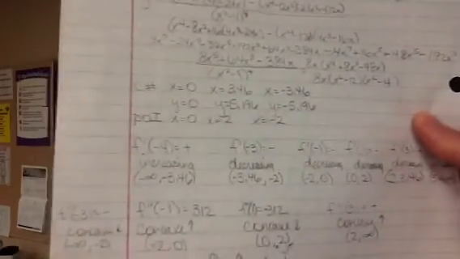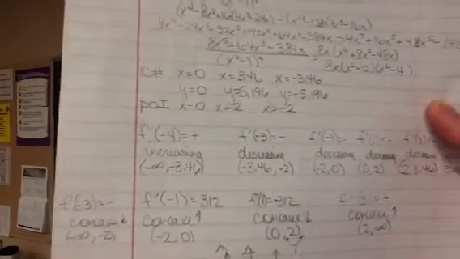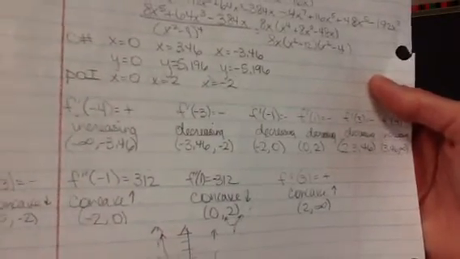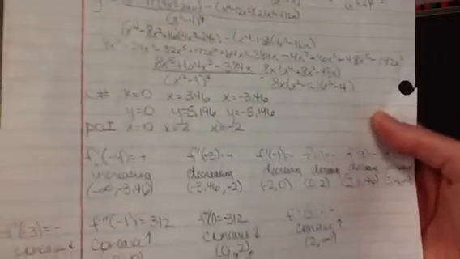Then we have increasing from negative infinity to negative 3.46, decreasing, decreasing, decreasing, decreasing, increasing. Why do I have so many critical numbers there? Well, you also have to worry about when your derivative is undefined. So that's why I have more than just the 5 intervals.